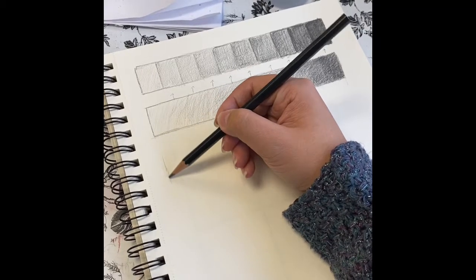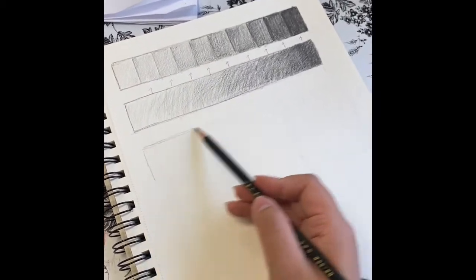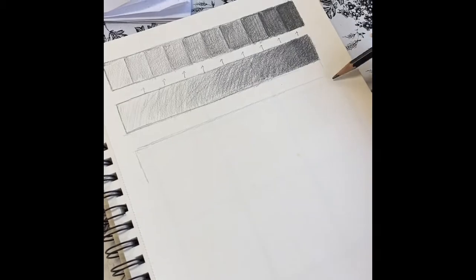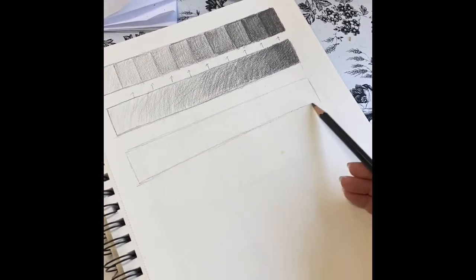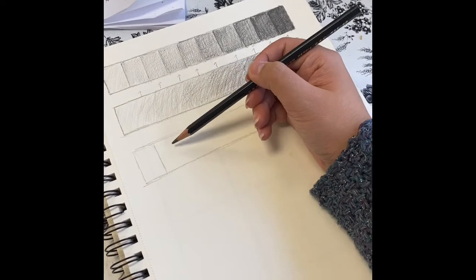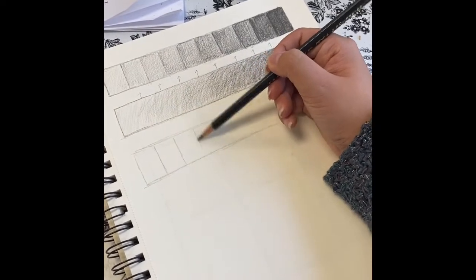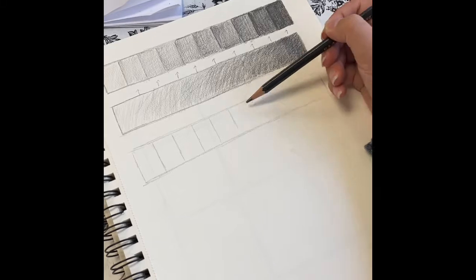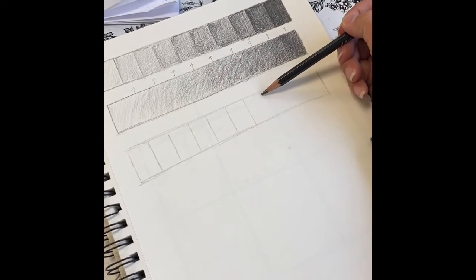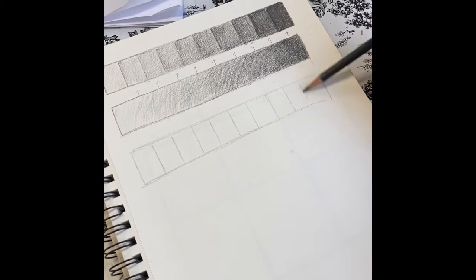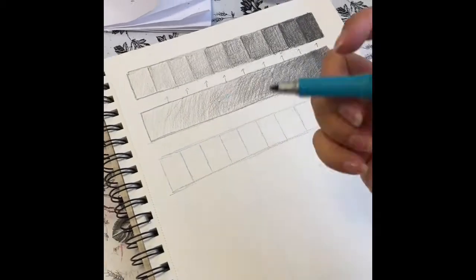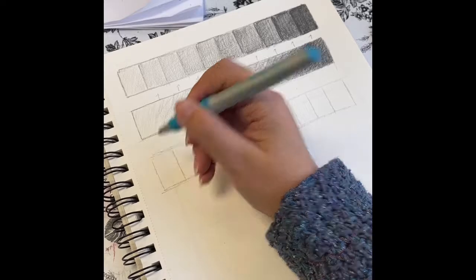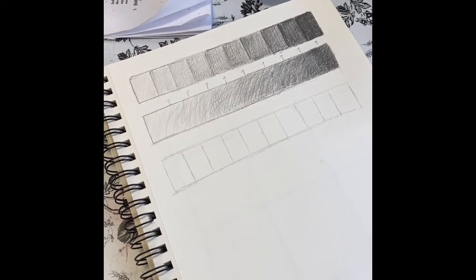Okay, so in this video, we're going to learn how to create a value scale using the stippling method. And you want to have this value scale almost the same exact size and maybe even under or next to the previous value scales that you have made so you can match the value. So you want to use a thin tip marker or Sharpie, anything that's thin.